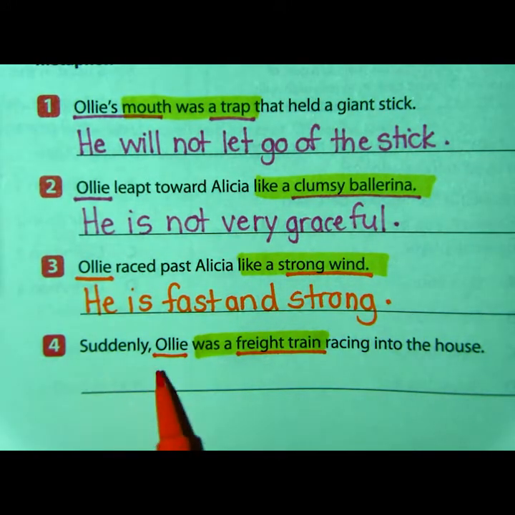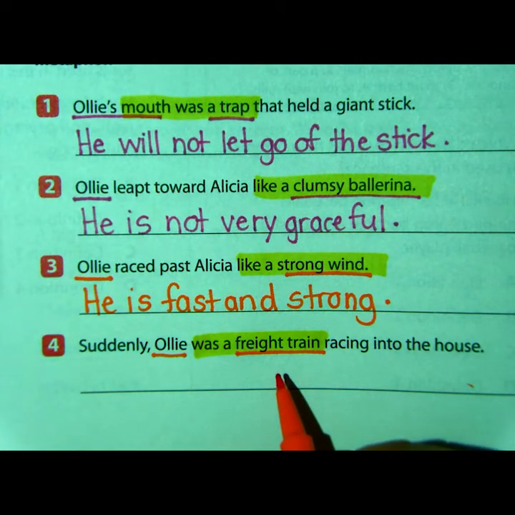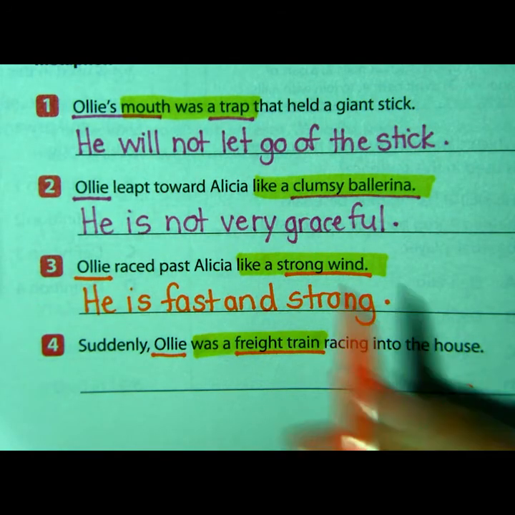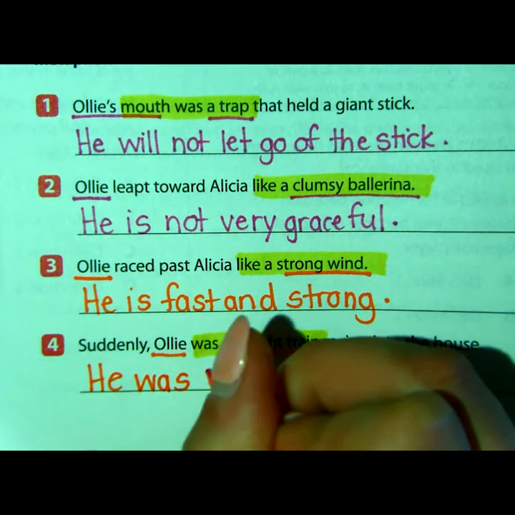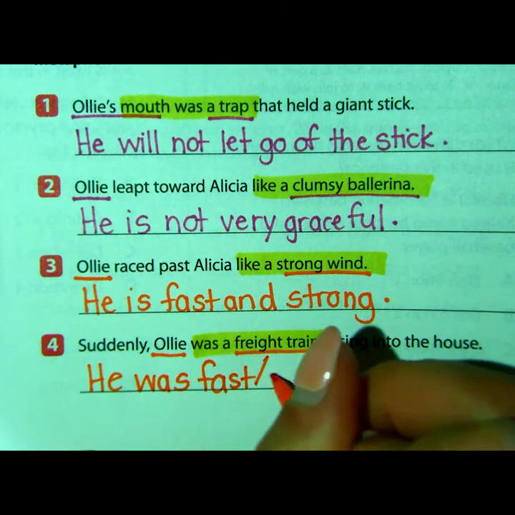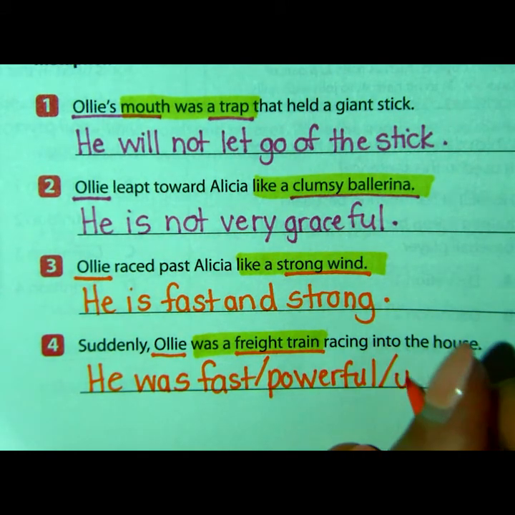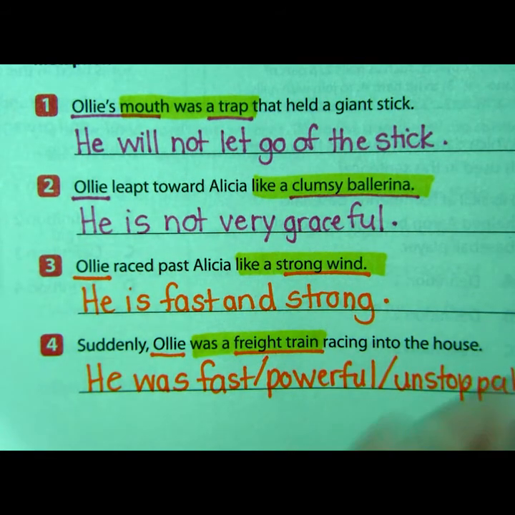Suddenly, Ollie was a freight train racing into the house. So what does this sentence or metaphor tell us about Ollie? What do you know about trains? Can they stop easily? Right, they're chugging along, they're moving pretty quickly. If he's racing into the house, then I think he was unstoppable. So I'm going to say he was fast. Maybe you said powerful. Maybe you said unstoppable. Any of those three words to describe Ollie would work.